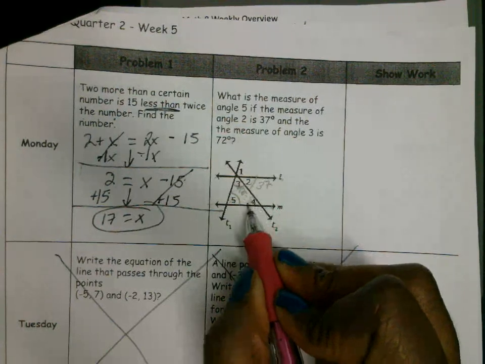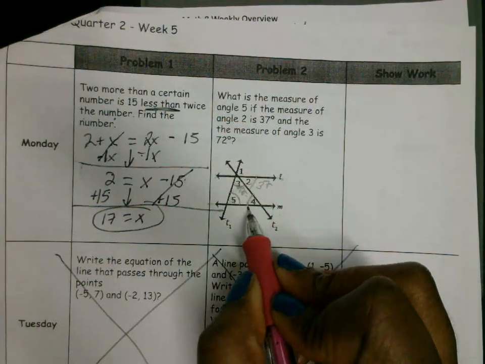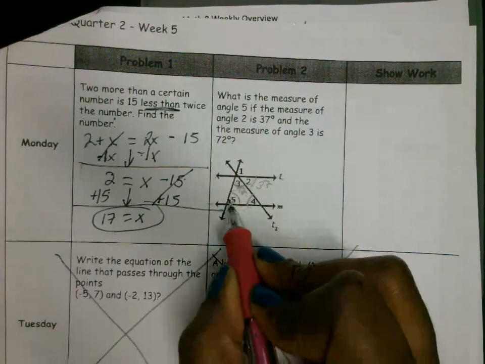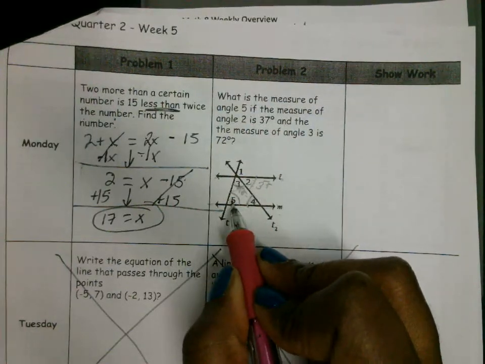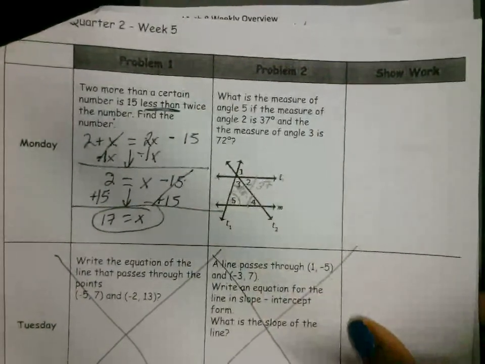We know this angle right here. These two opposite angles, let me turn it this way. These two opposite angles are the exterior angle for this one.